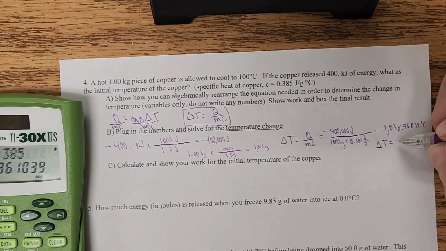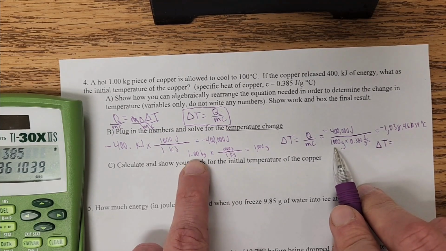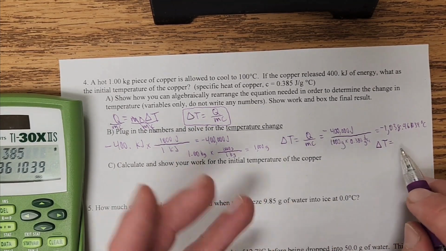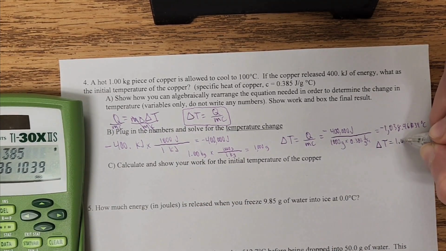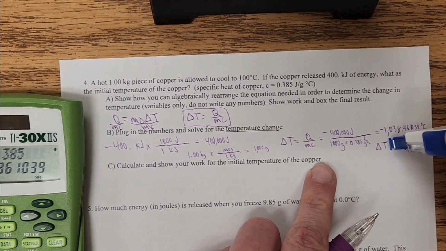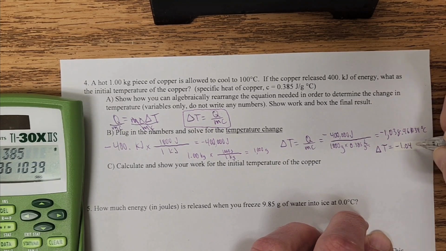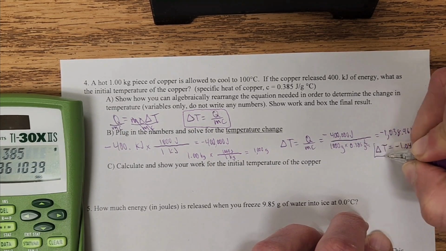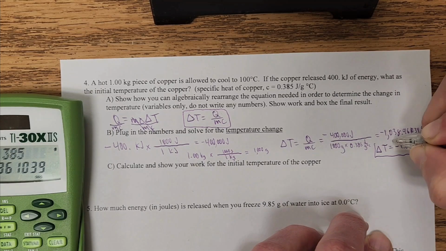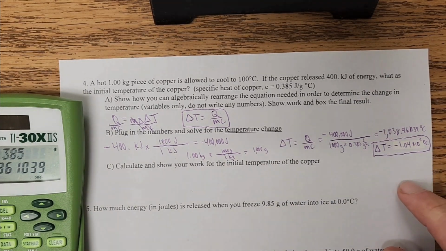Let's put it in scientific notation. How many sig figs? 3 sig figs. This came from a 3 sig fig number. Round this to 3 sig figs. 1.04 times 10. Oops, just realized my bad. Negative 1.04 times 10 to the third degrees Celsius. So that's how you handle the delta T calculation.